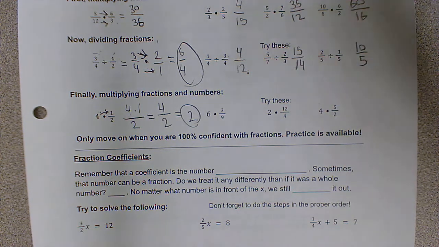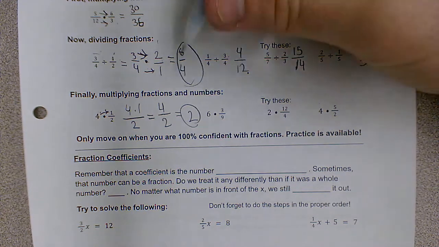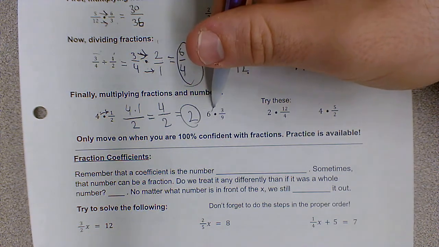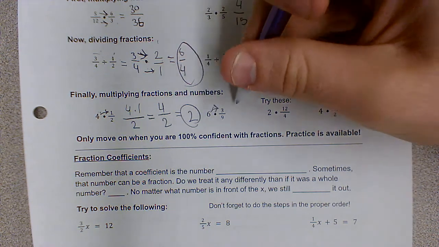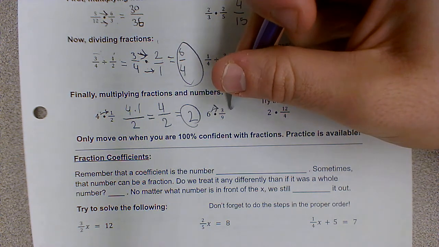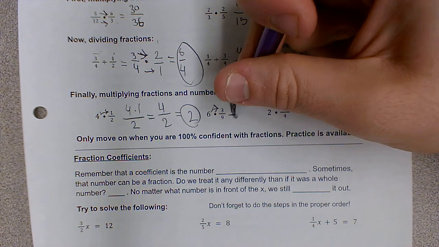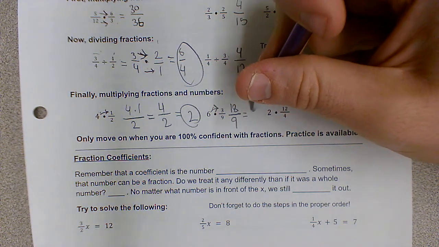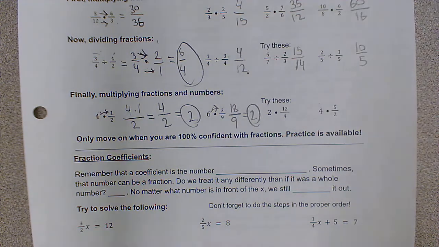Okay, I'll do one more example, then I want you to try the last two. So, 6 times 3 over 9. I move my 6 on top. 6 times 3 is going to give me 18. I'm going to have 18 over 9. Okay, 18 divided by 9 is 2. So my answer is once again 2.